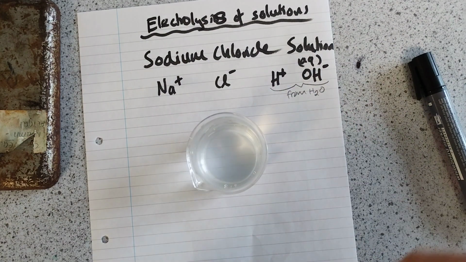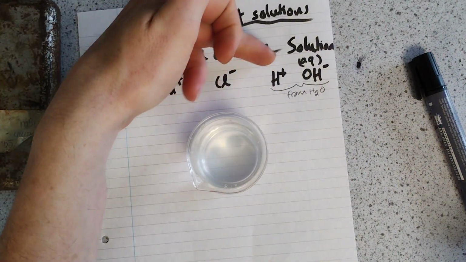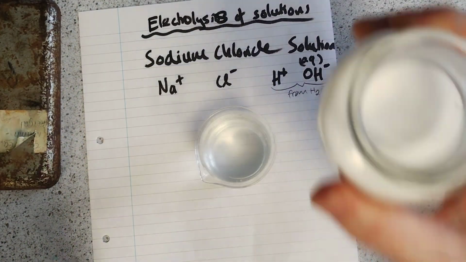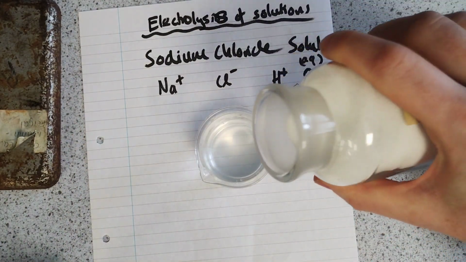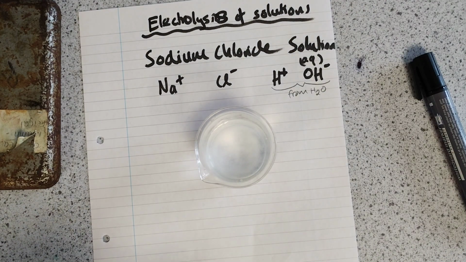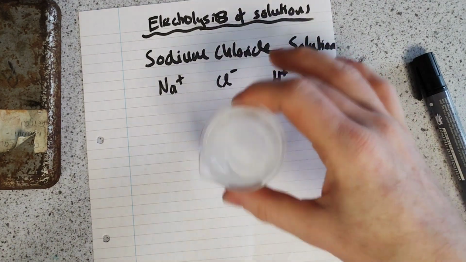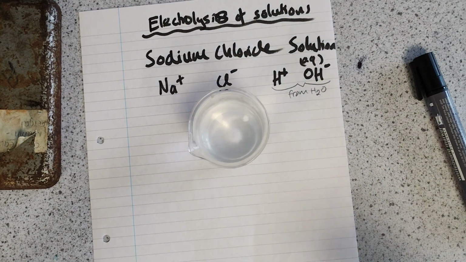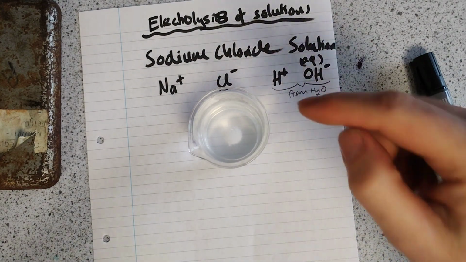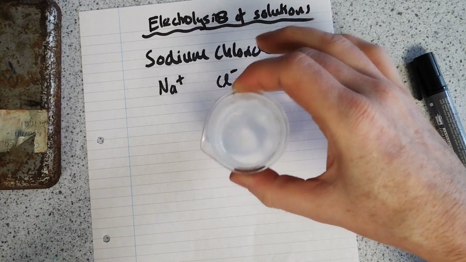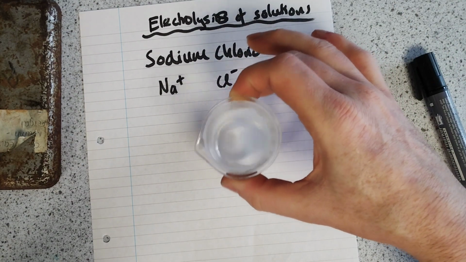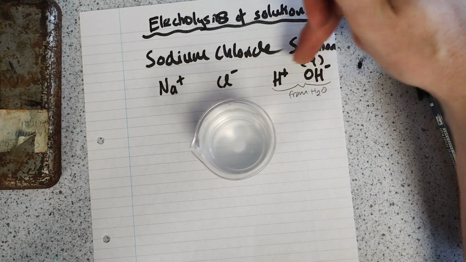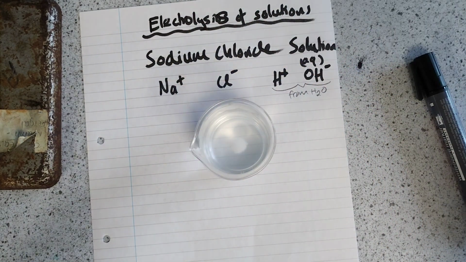There's some water. This has got mainly H2O, but it's also got some H plus and OH minus. They're sitting in there. And here's some sodium chloride, some table salt. I tip this in, I dissolve it, give it a little bit of a stir. So I've just put this sodium chloride ionic substance in there, this ionic lattice. I've stirred it. So what I'm telling you now is inside this beaker there are sodium ions, chloride ions, H plus ions and OH minus ions. They're all sitting in there.